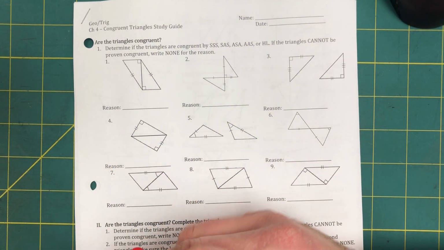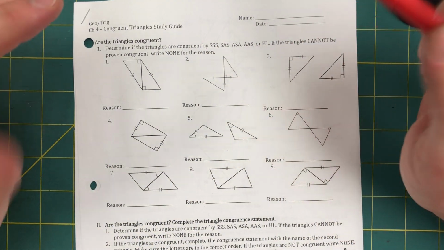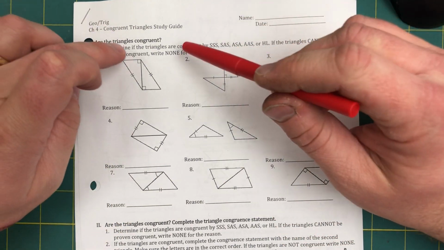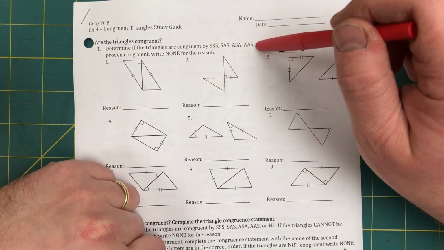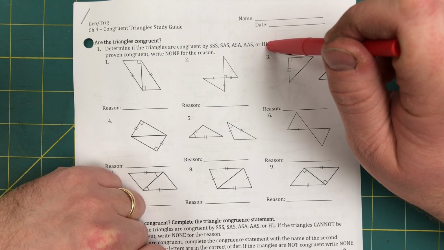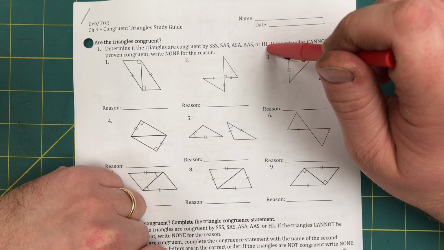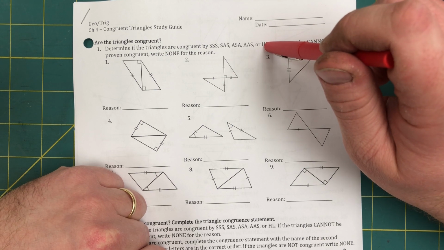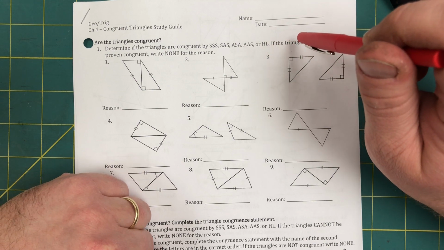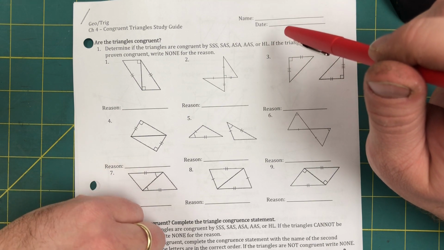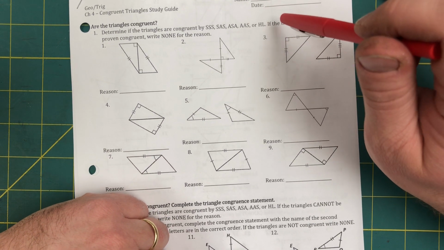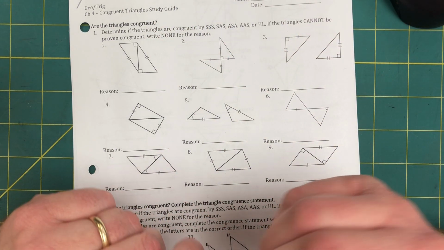Okay, so for these first 9, it says determine if the triangles are congruent by which of these. We have not learned hypotenuse leg. That's called HL. So any of those, I'm going to let you know that we're not going to be doing that. If the triangles cannot be proven, write none for the reason.